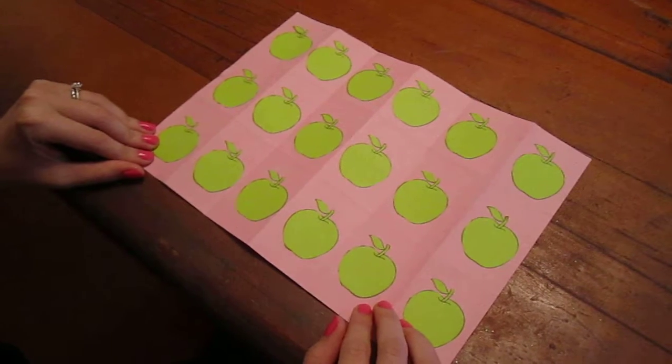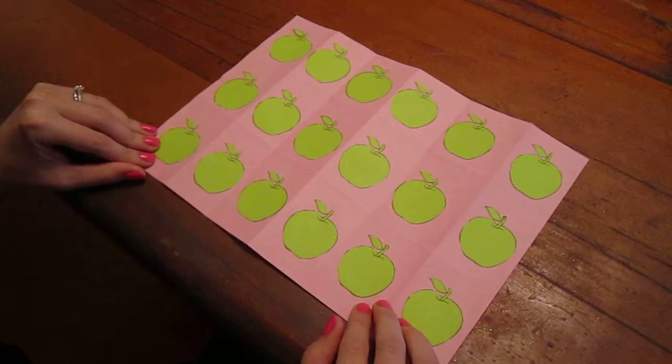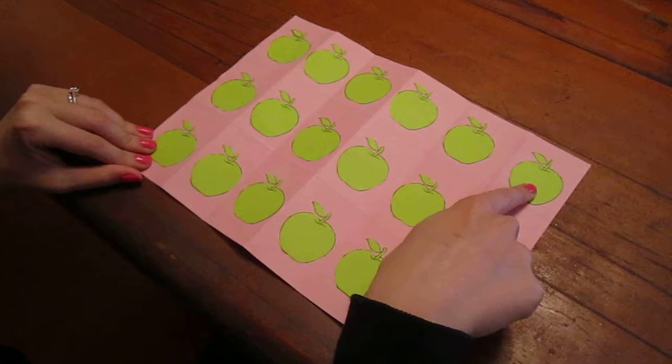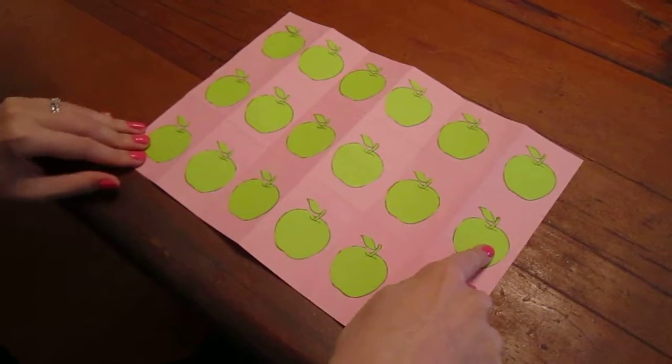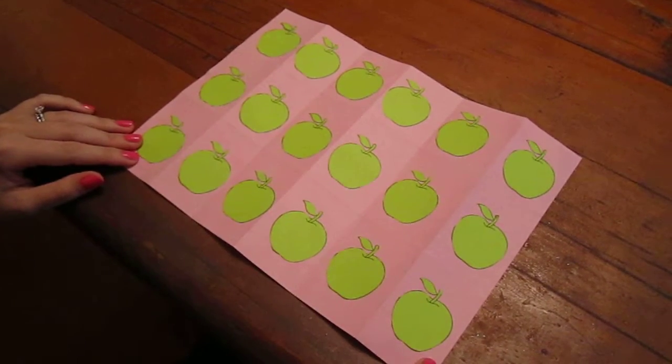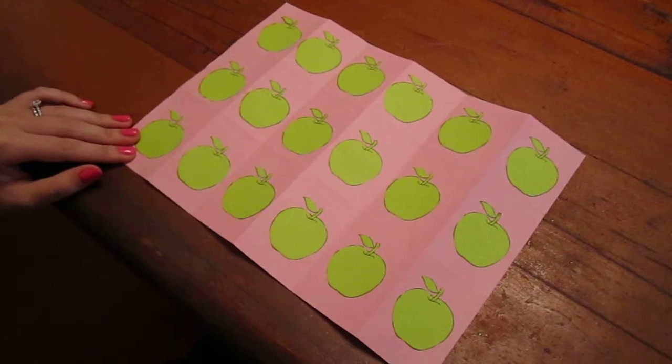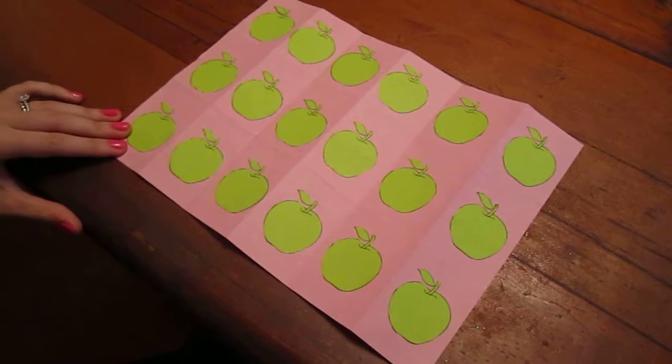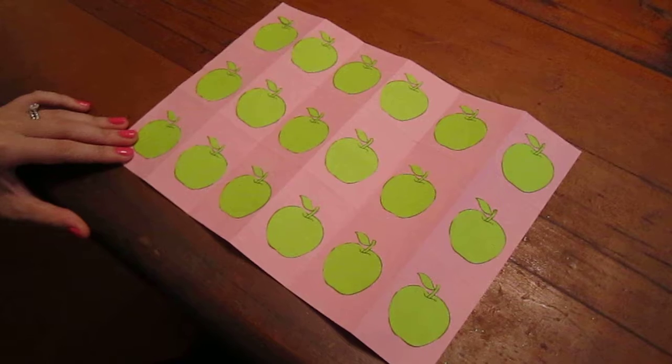If we want to know what 18 divided by 6 is, we need to count the groups of 6. Let's do these together. Here's 1 group of 6, 2 groups of 6, 3 groups of 6. We have 3 groups of 6 apples. So we know that 18 divided by 6 is 3.